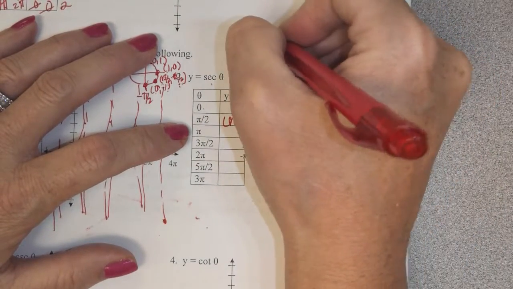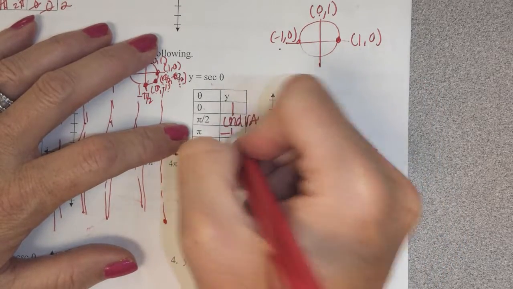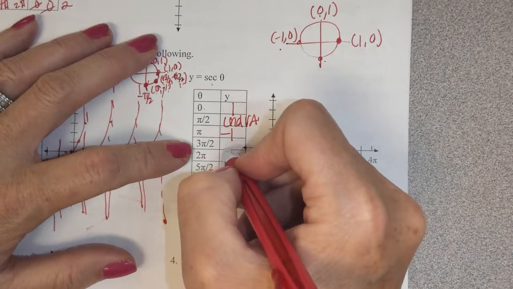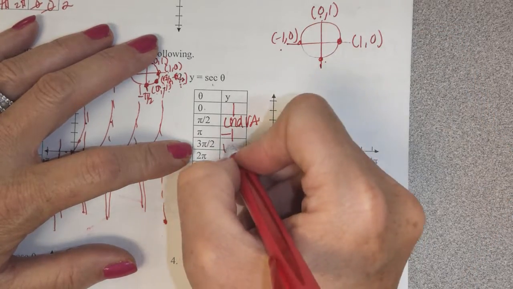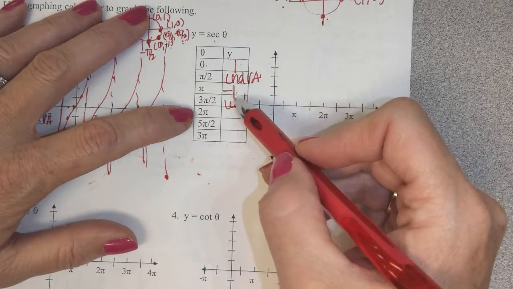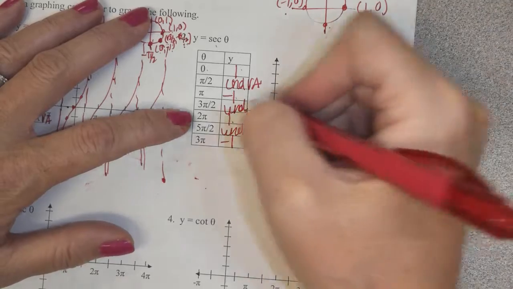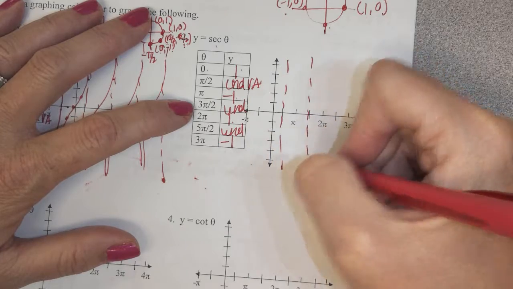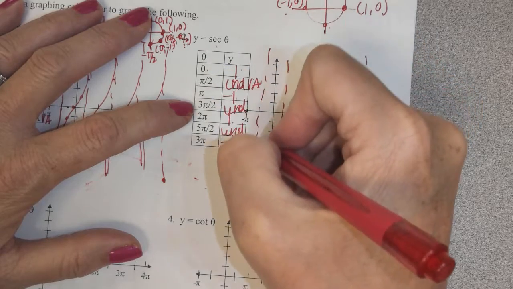Pi, what's the cosine? What's the reciprocal? 3 pi over 2, what is it? (0, 1). So cosine is going to be 0, and the reciprocal is undefined. And what do you think 2 pi is going to be? Look at the pattern. 1, undefined, negative 1, undefined, 1, undefined, negative 1. All right, so wherever I have these undefined, I'm going to have a vertical asymptote. Every time I have an odd multiple of pi over 2, I've got a vertical asymptote.